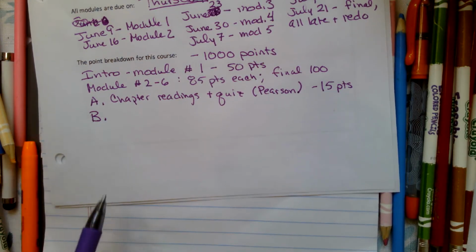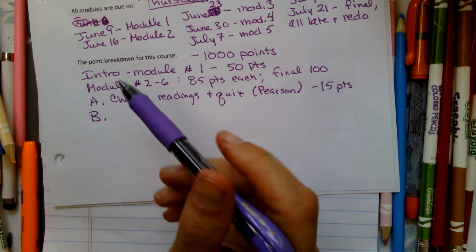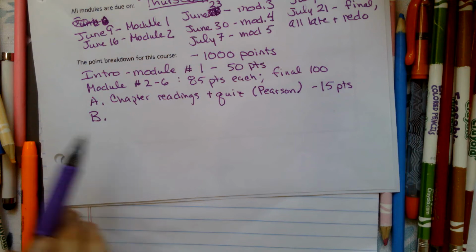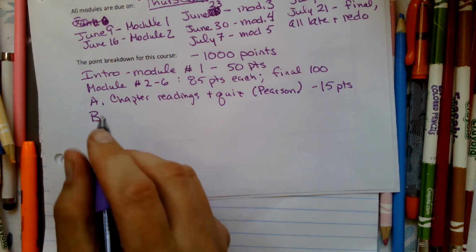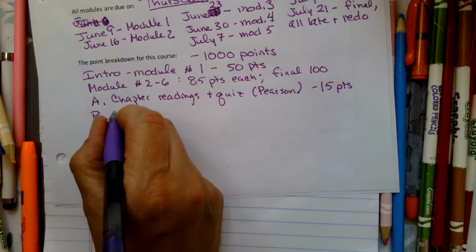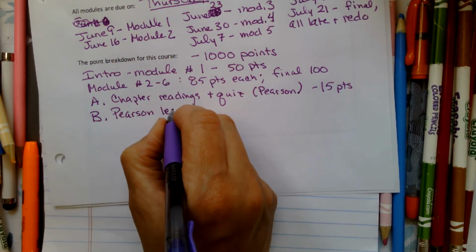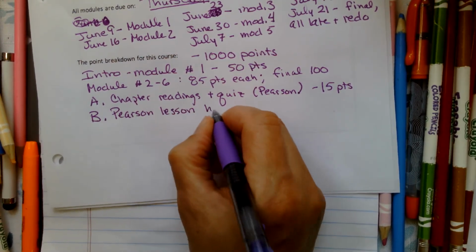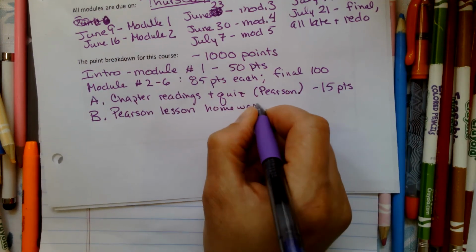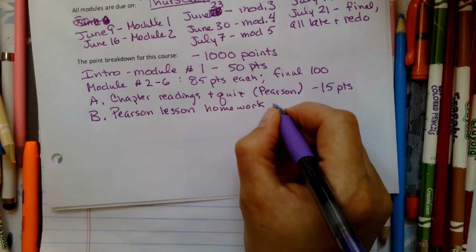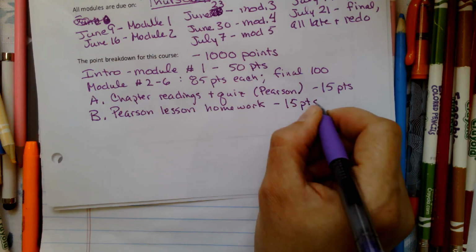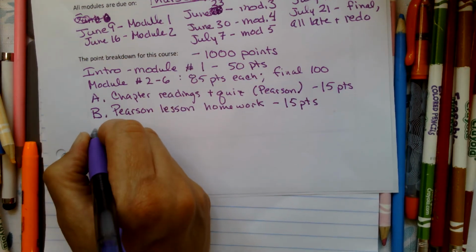B, and I'm using this A-B structure because I use it in the outline in this module, so you can tell where you are in your module. So B, there's the Pearson lesson homework. And that is also 15 points for each module.